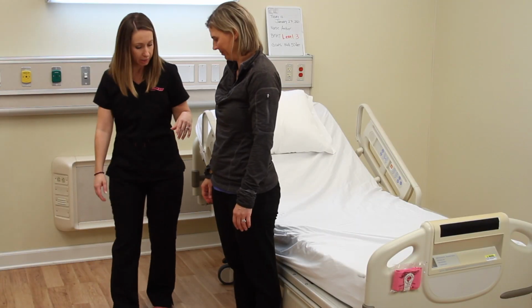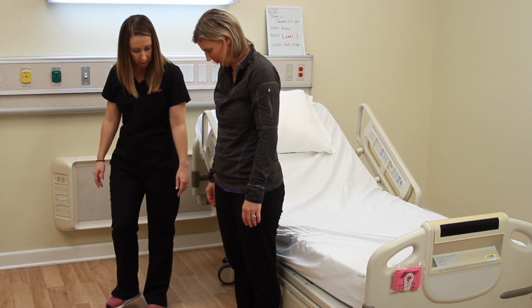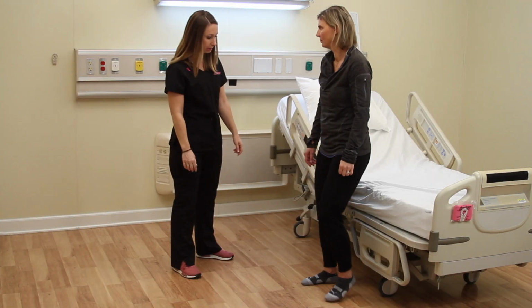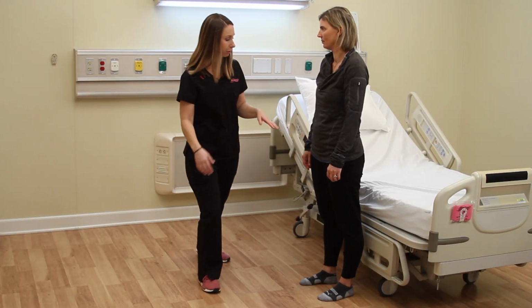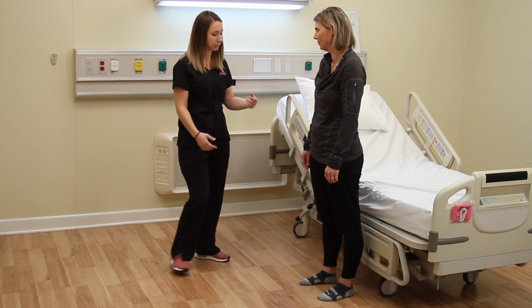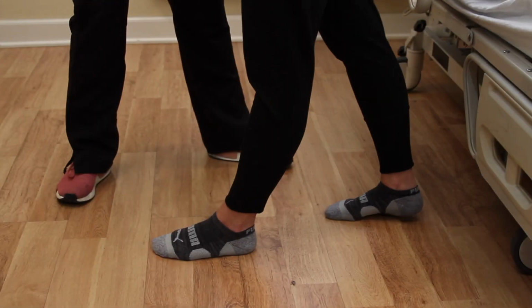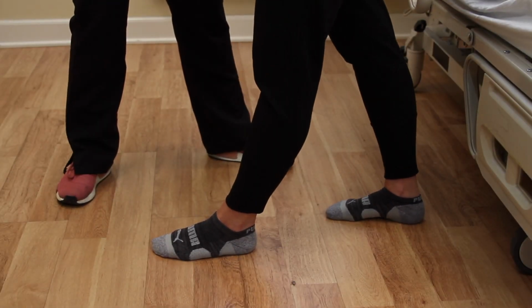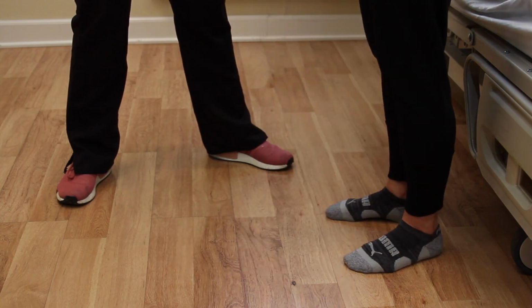With assessment level 4, the nurse should demonstrate the activity for the patient first. Then ask the patient to march in place, just enough to clear their feet from the floor. Next, we ask the patient to step forward and back, and then repeat with the other leg. Demonstrating first is also very helpful for the patient.